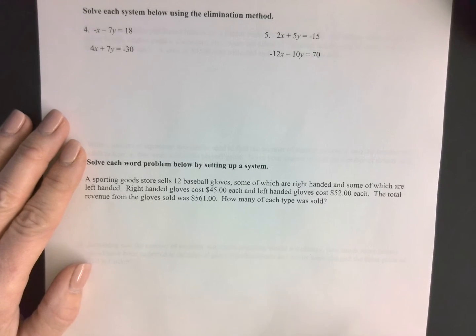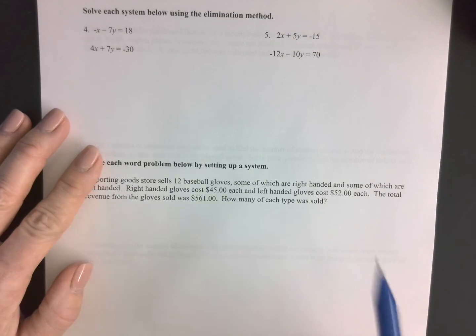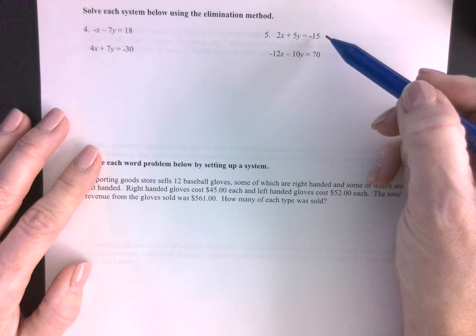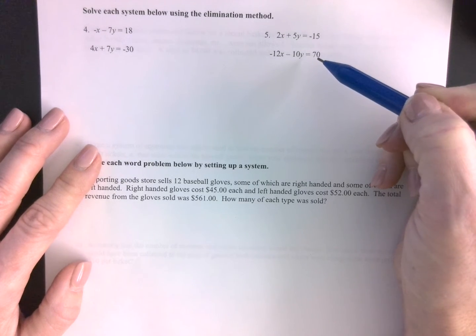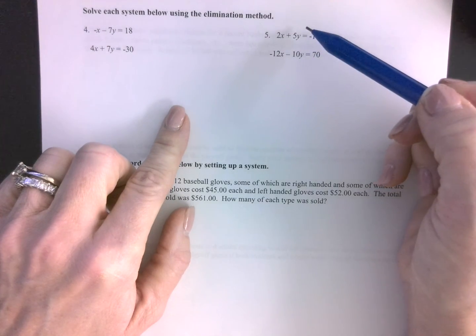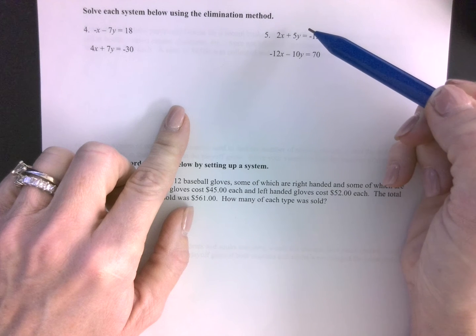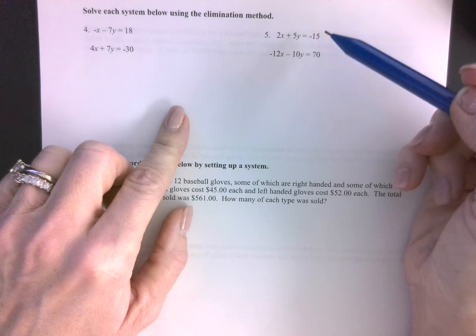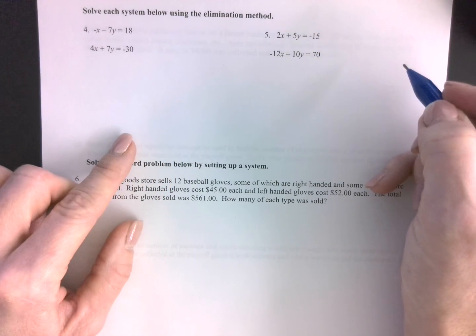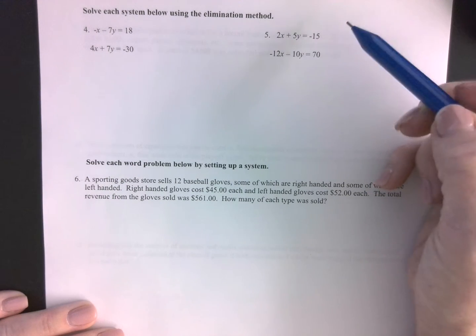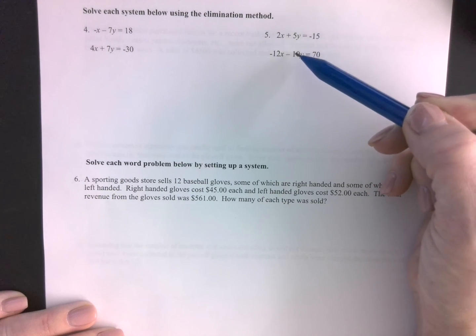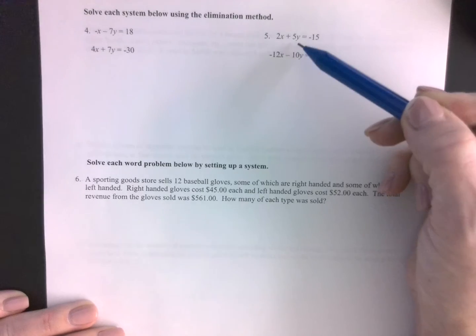Let's take a look at number 5. So to solve this system of equations using the elimination method, we need to look to see if we can somehow find opposite terms so that when we add them together, we get that sum of 0. So what would be nice is if we could get these y terms to cancel out.